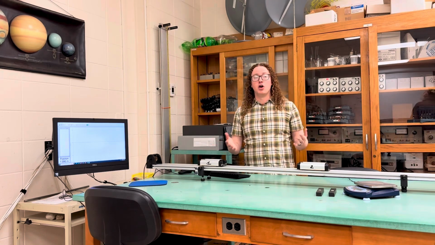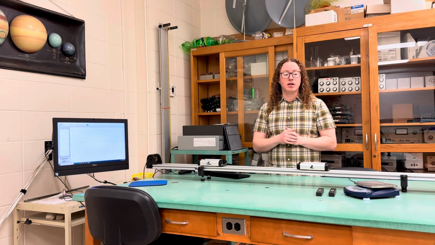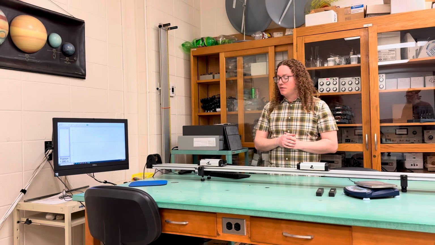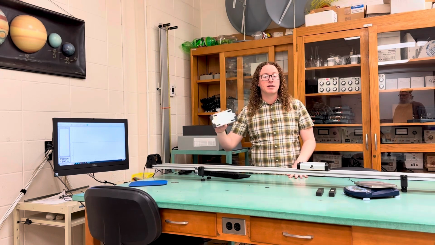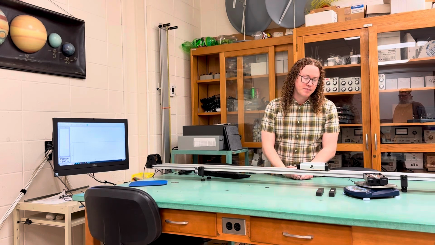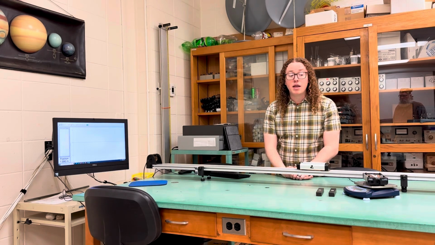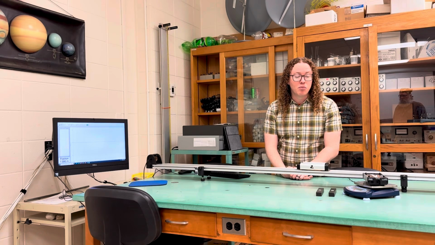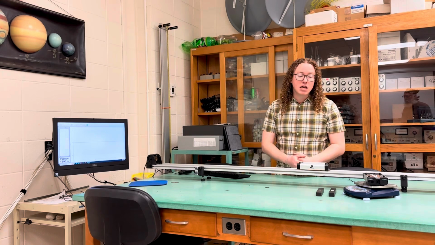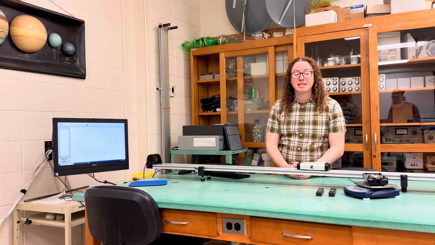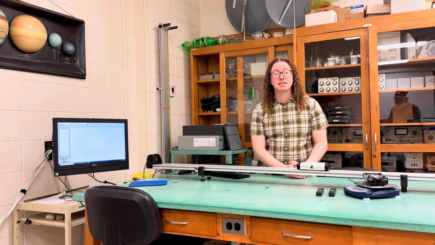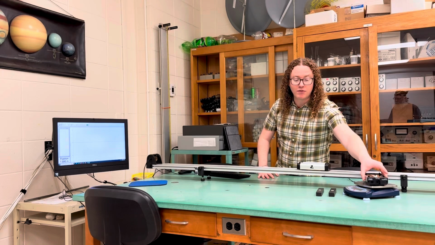So let's get started. Before we actually perform any collisions, we need to find out what the masses of the objects involved are. So let's start by taking the mass of car number one. I'll place it on our digital scale. The mass of car number one is 469.6 grams. You will actually need to convert that to kilograms. That would be 0.4696 kilograms. 0.4696 kilograms would be the mass of car number one.